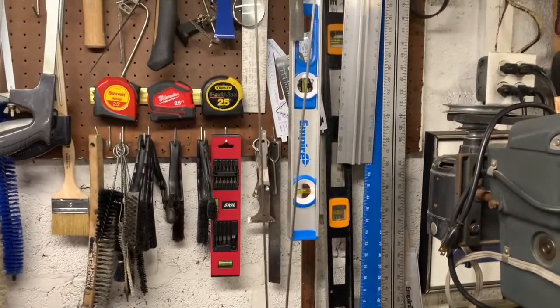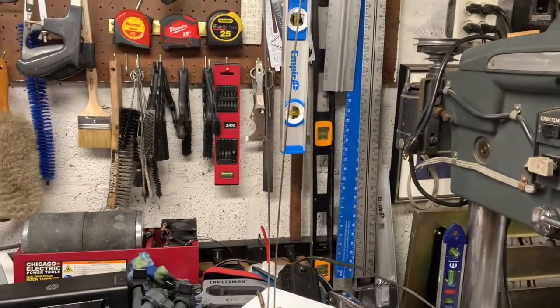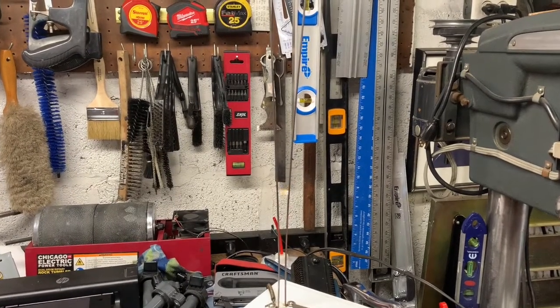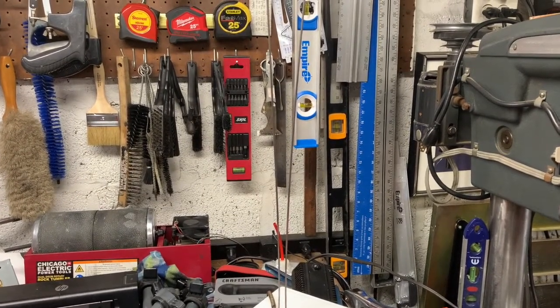Yes, let's learn about coils, shall we? Yes, with the Frankenstein lab out in the old garage. Come on. Let's figure that out.